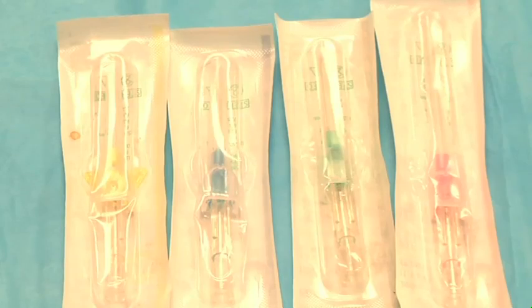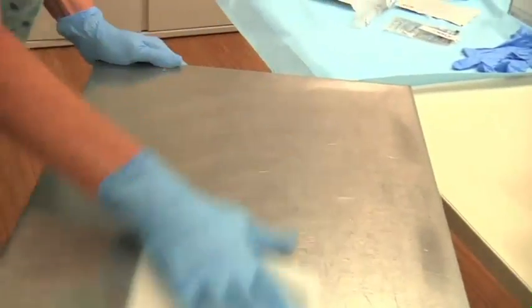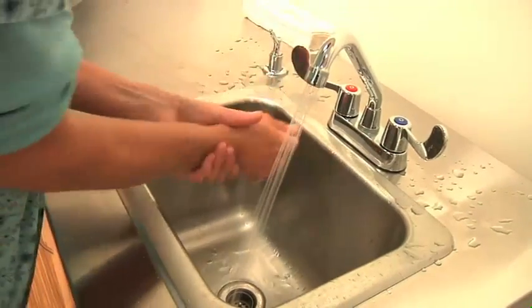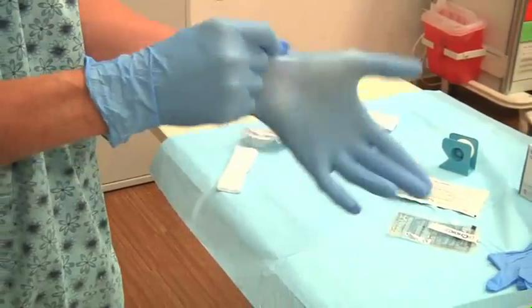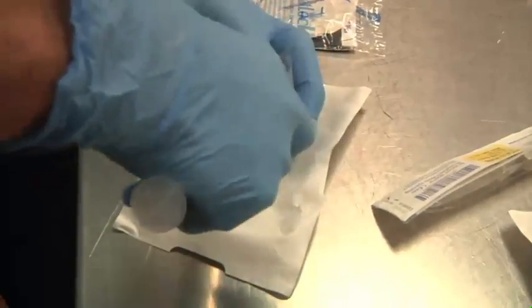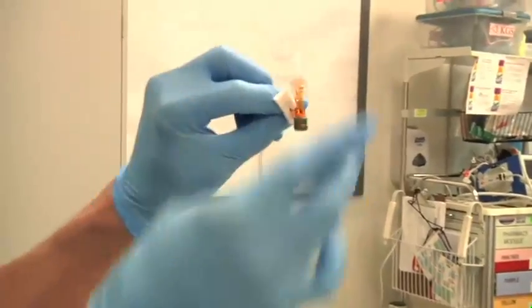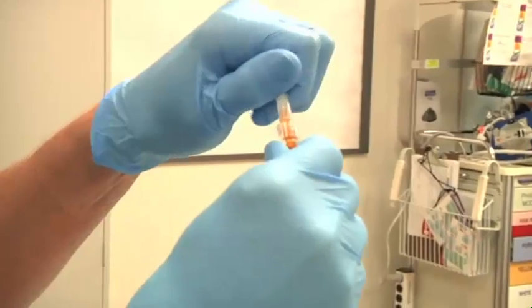Placing the peripheral IV. First, clean the work surface and perform hand hygiene. Prime the T connector with saline without touching the injection port and leave the syringe attached. Remove the protective covering over the tip. Loosen the lower lock, and be careful not to contaminate the tip by leaving it in the sterile package.